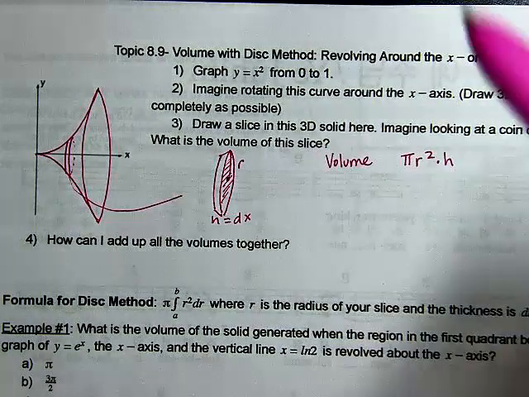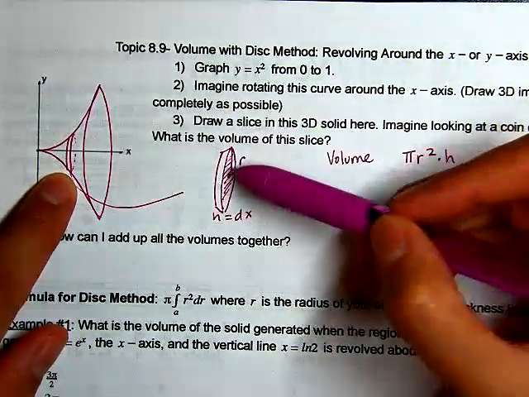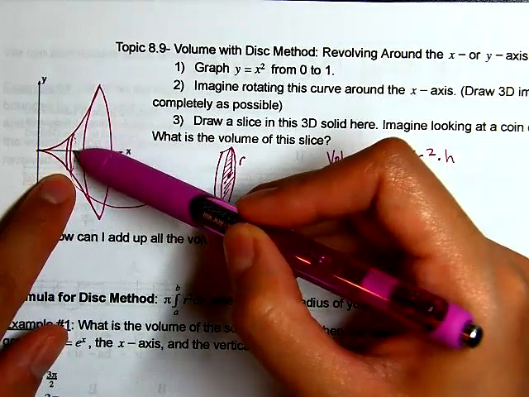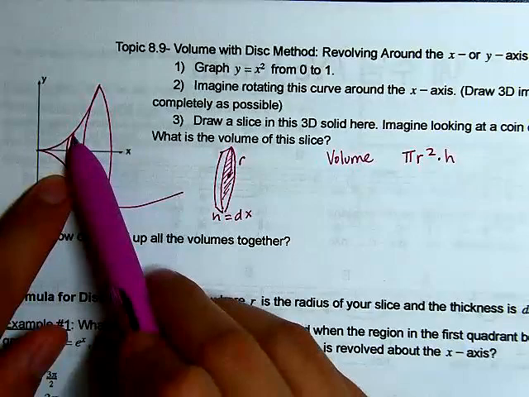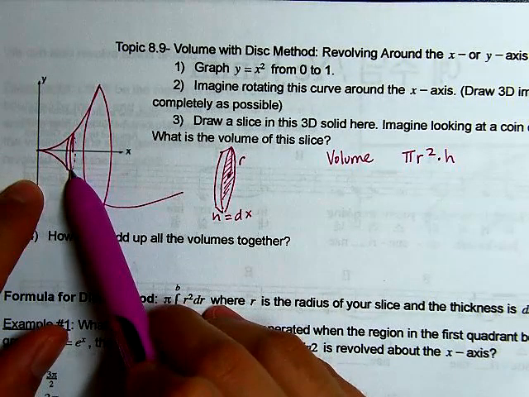You'll notice when I pull this coin, this slice, out, my radius is half the diameter, obviously. But the radius here is from the x-axis up to the curve, because the other piece of it would be down below when you rotate it.